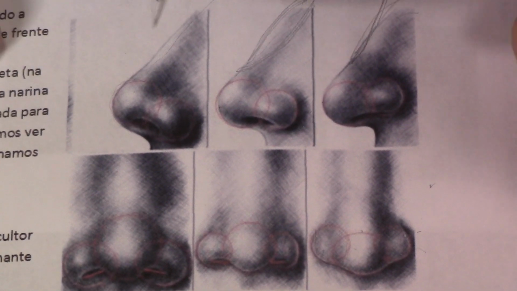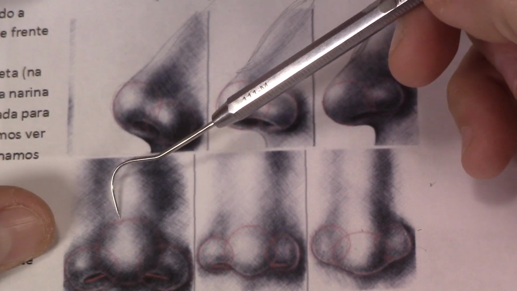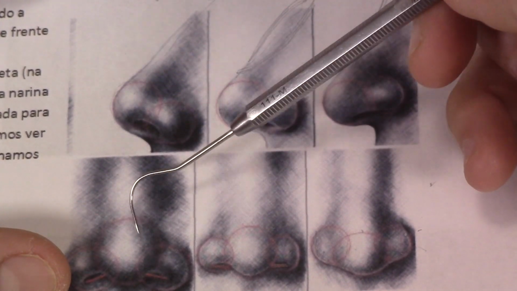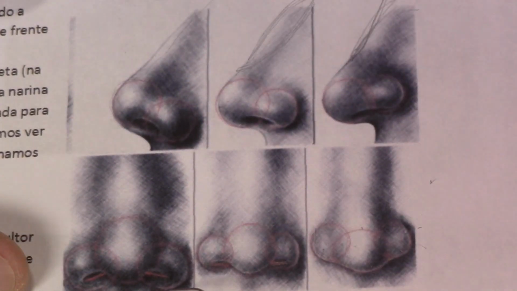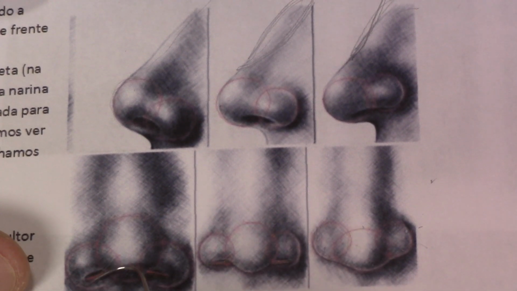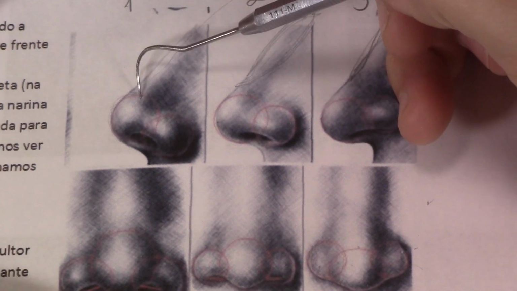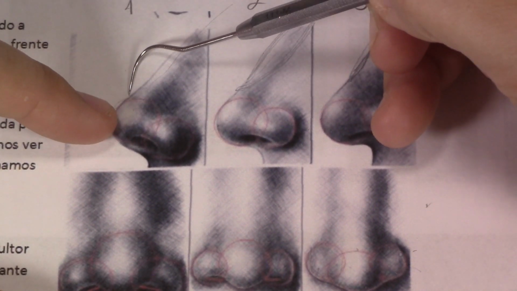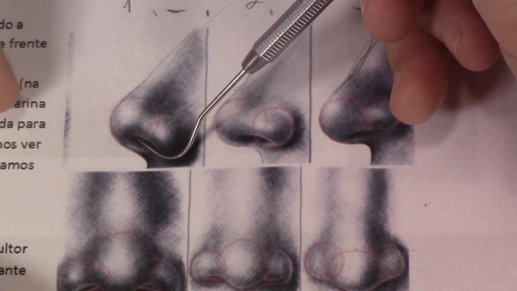Kind number 1 is if the tip of the nose is higher than the wings. If you look in the front, this is what you're going to see, and the nostril will be this kind of cut, with this inclination. And if you look on the profile, it's going to be higher as well. So the tip of the nose is higher than the wings, and the nostril has this kind of inclination.